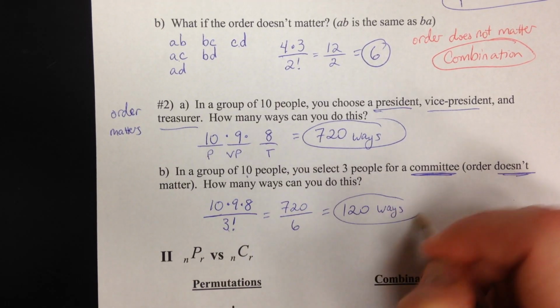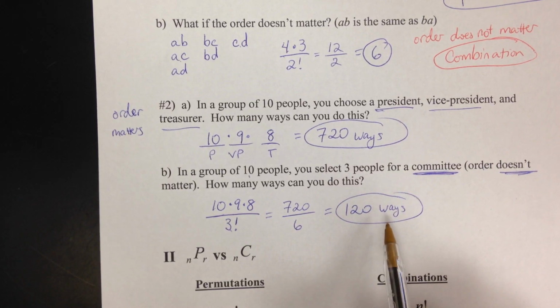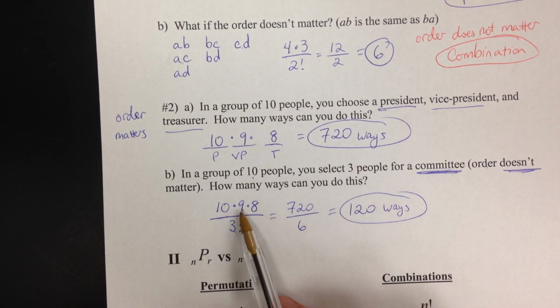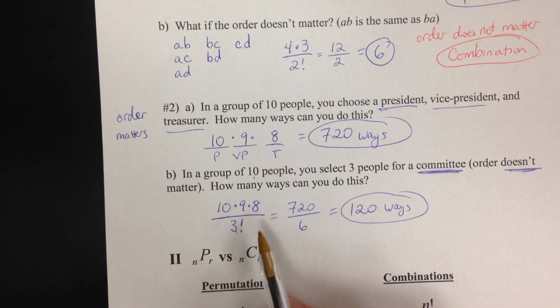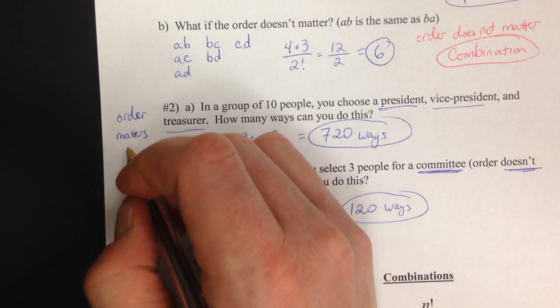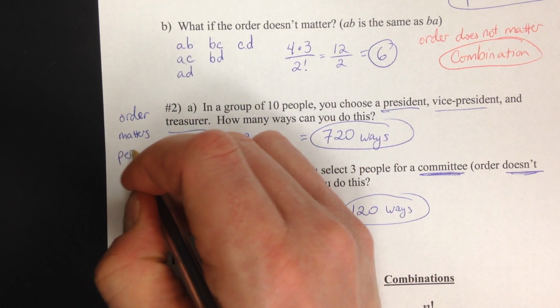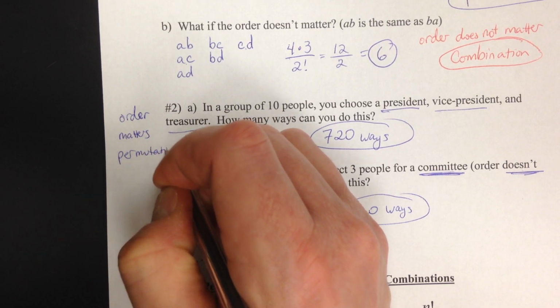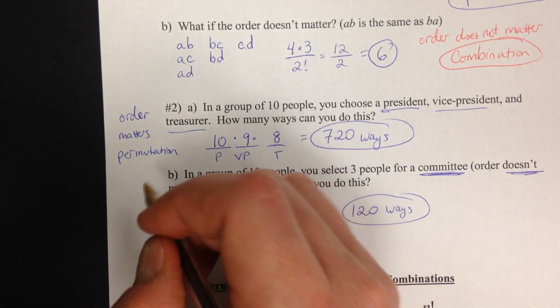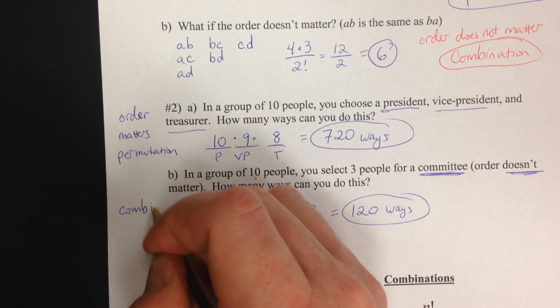So if the order does not matter, you're going to have fewer ways of doing something because you have to take out the parts that are repeating. So order matters, that is a permutation. Order does not matter, this is called a combination.